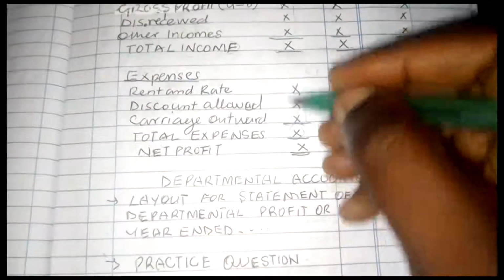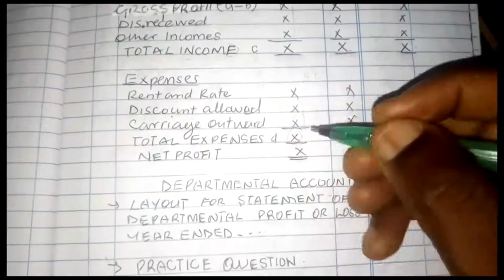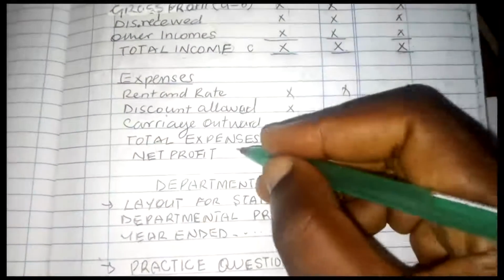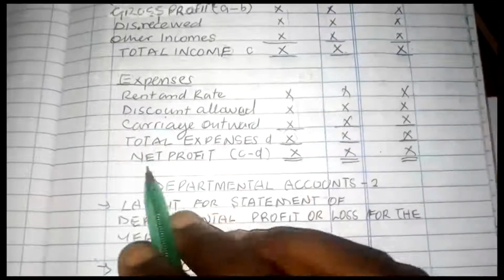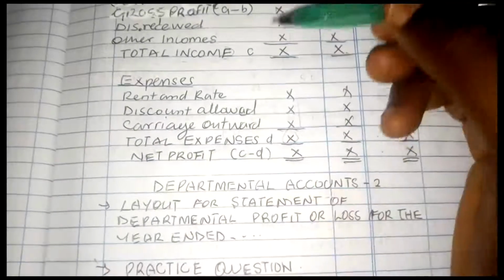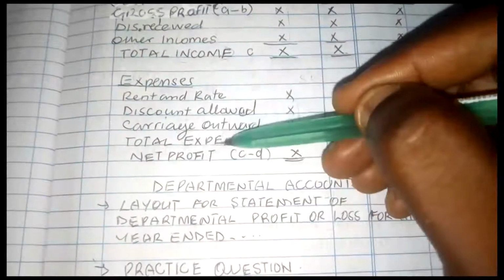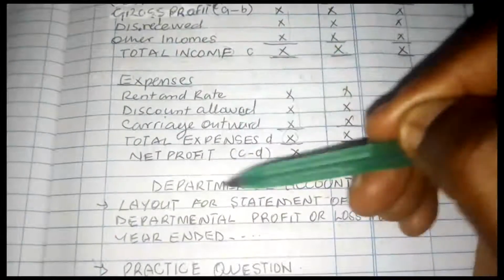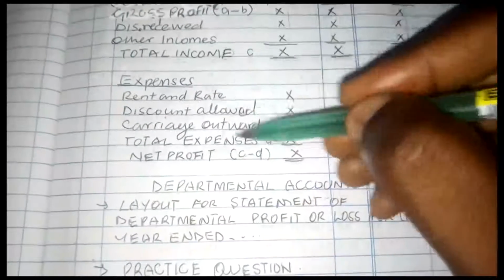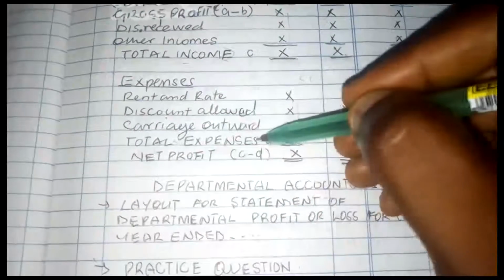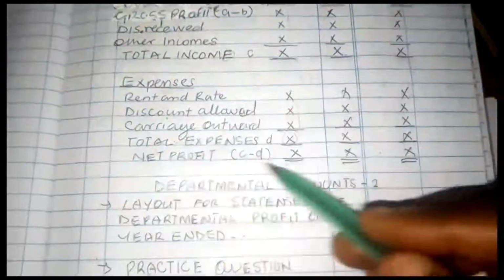Then you will subtract, supposing this is C and this is D, you will subtract D from C. It will give you the net profit. That is, you subtract the total expenses from the total income to ascertain your net profit. Write it down. Total income less total expenses equals the net profit.